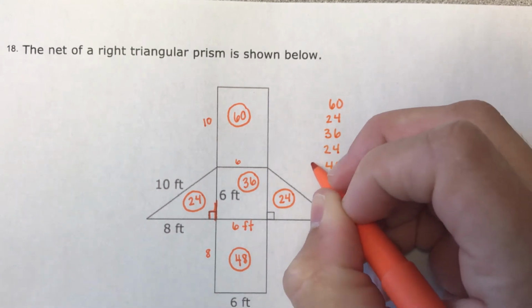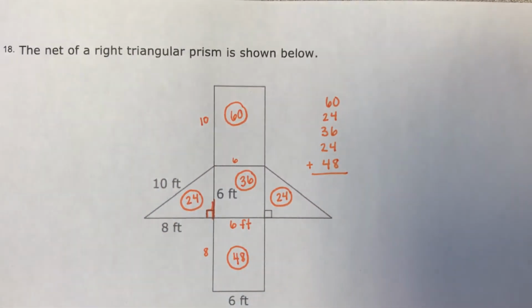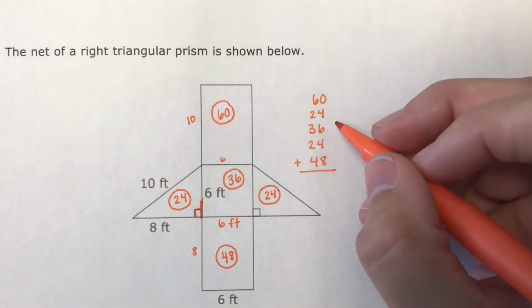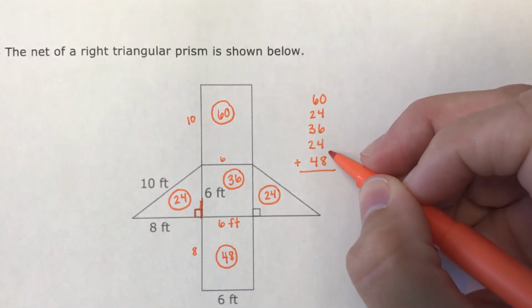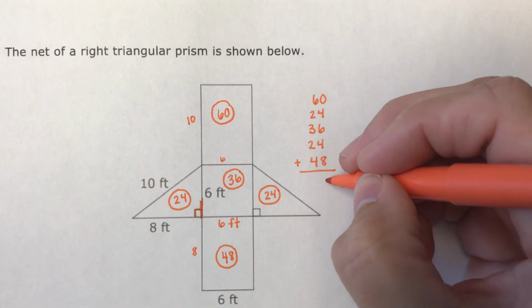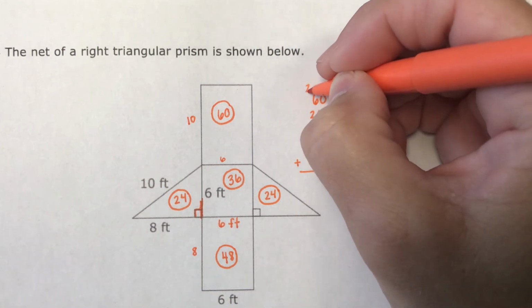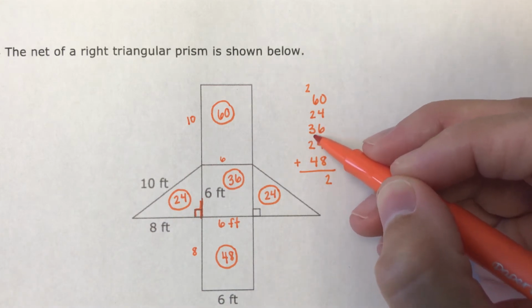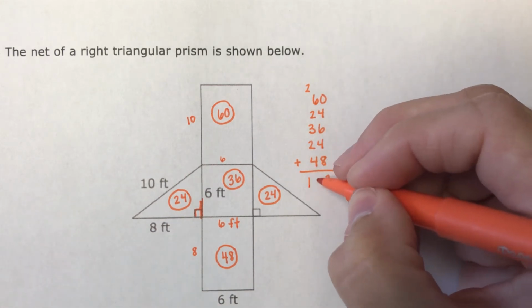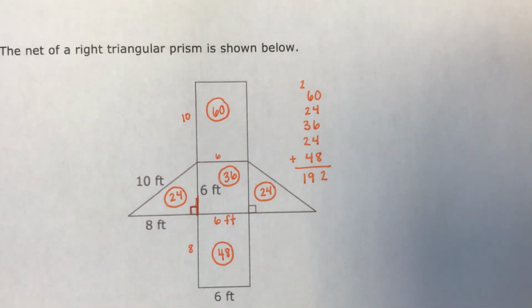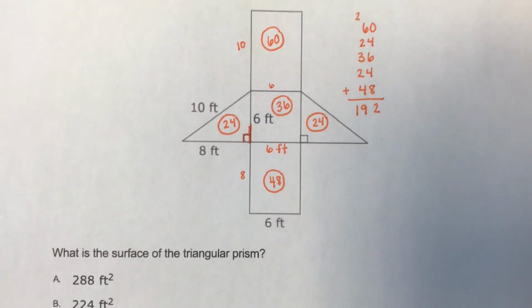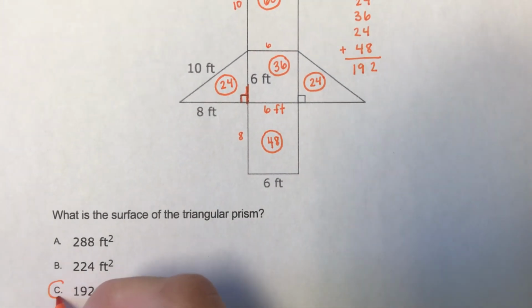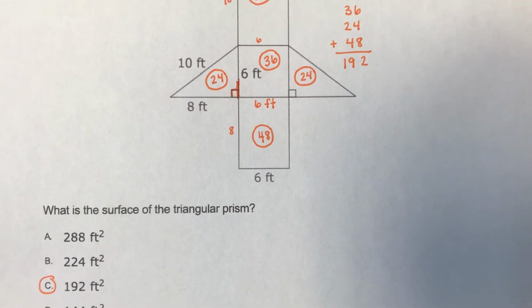And this could easily be a calculator inactive or active question, so we're just going to do it by hand real quick. So that's 10, that's 12, so that would be 22. That's 10, that's 5, and this is 19. So I know that the surface area of my right triangular prism is 192 feet squared.